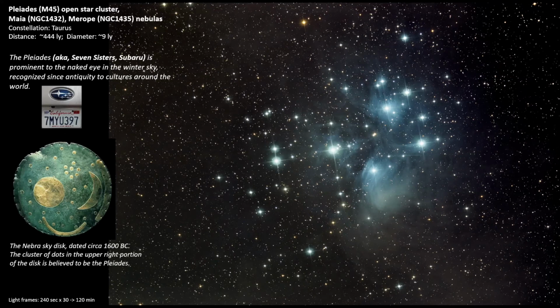So the Pleiades is prominent to the naked eye in the winter sky. Probably most of you have looked up and seen it. And as such, it's been recognized since antiquity by cultures around the world. Therefore, depending on where you live, you might know it by different names. In English-speaking countries, it's known as the Seven Sisters. In Japan, it's known as Subaru.